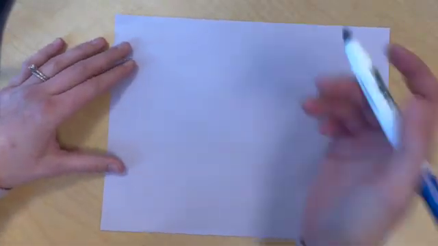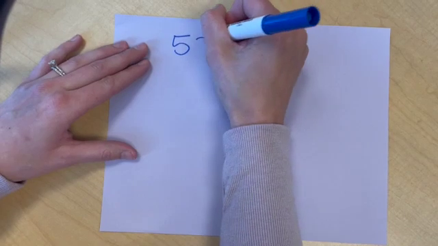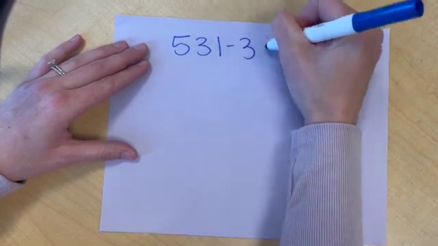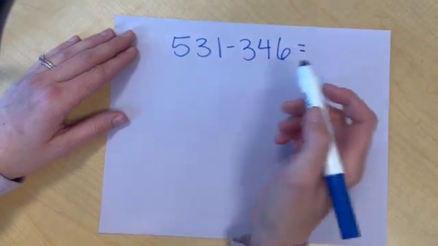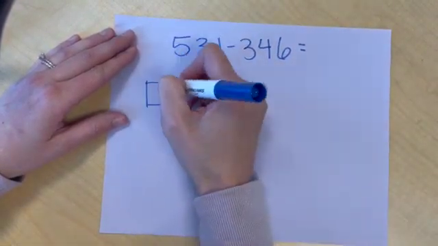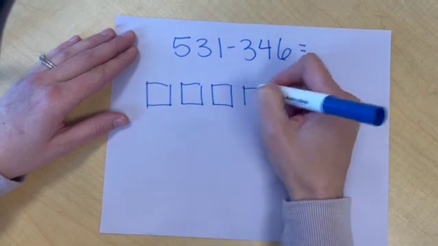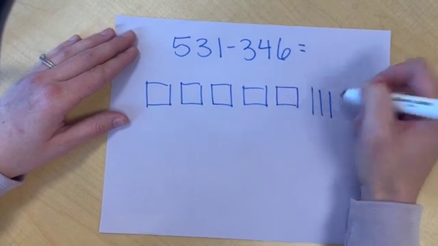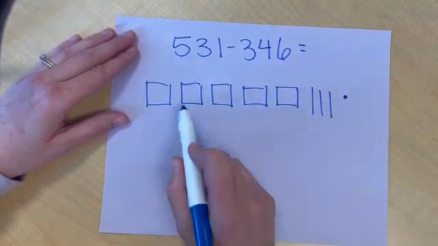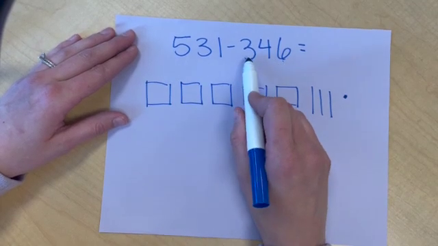For subtraction, I will do the same strategy, but with a different equation, obviously. 531 minus 346. For this problem, I'm only going to draw the first number. This was a big misconception with students, is they want to draw both numbers, but I'm only going to draw 531, and I'm going to take away 346.